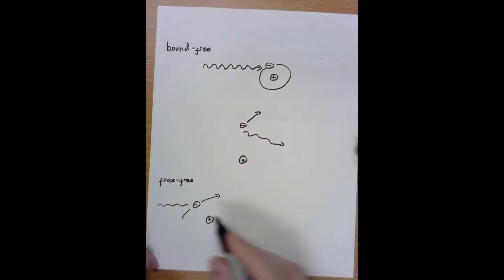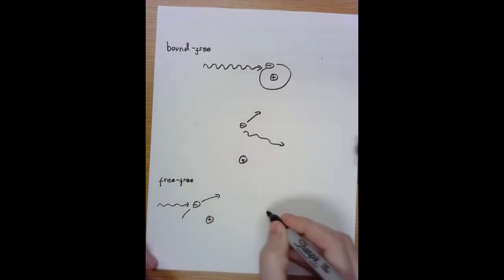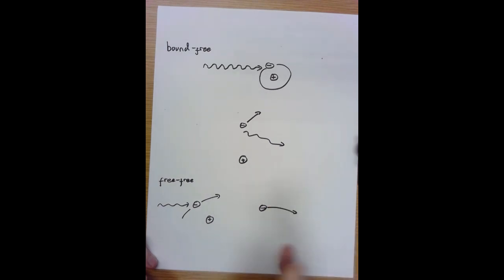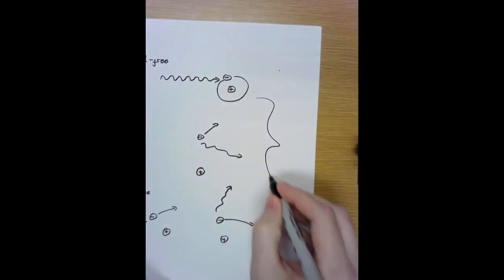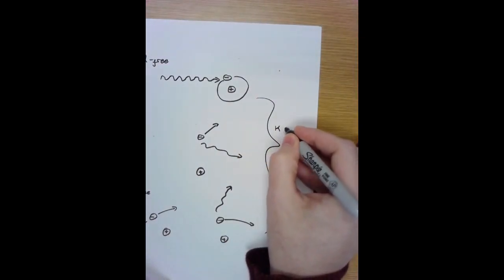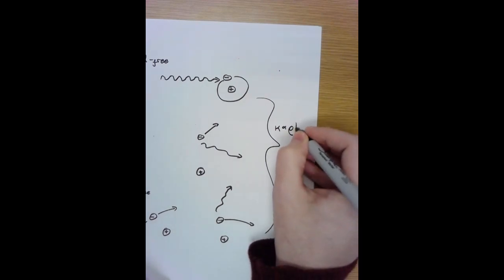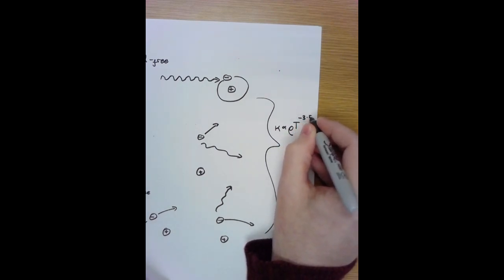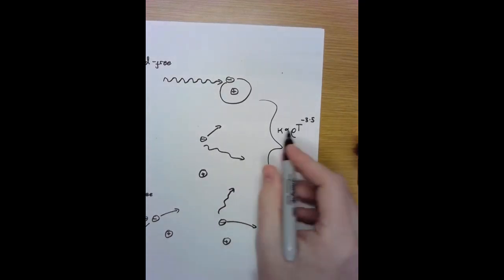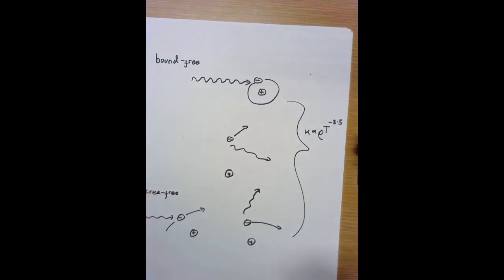So this is a similar situation, and the photon comes in, hits the electron, and knocks the electron into a different but still free orbit. So the electron starts out free, ends up free, just with a slightly different motion, still under the influence of nearby protons. In both of these cases, the opacity is proportional to the density of matter times temperature to the minus 3.5. This is a result that comes from atomic physics. This is one application of atomic physics.